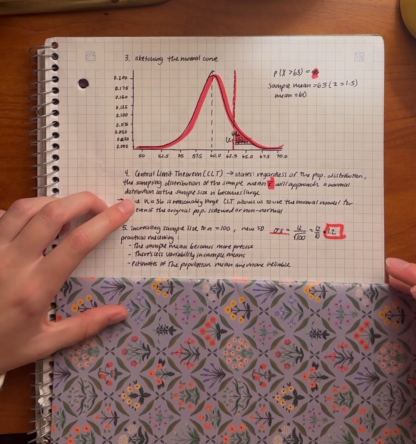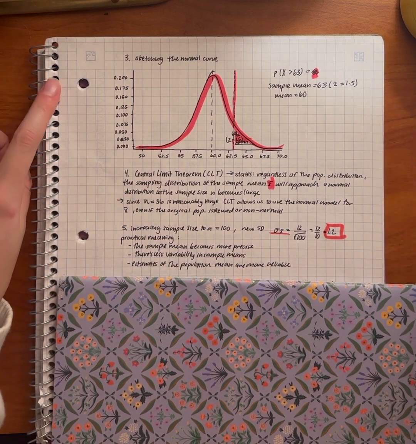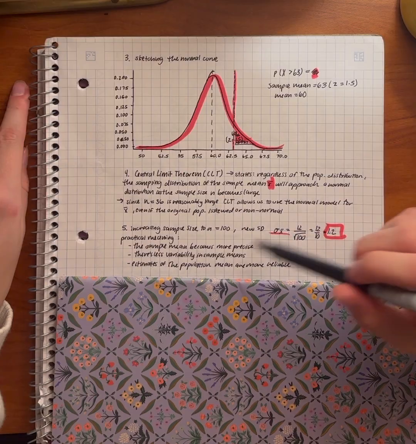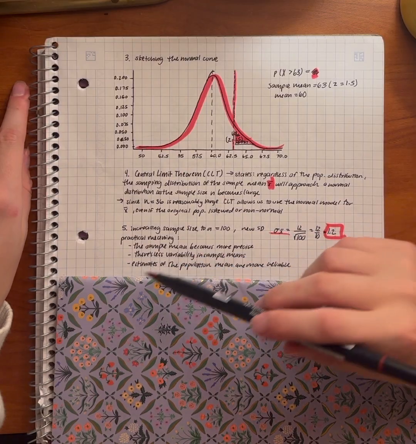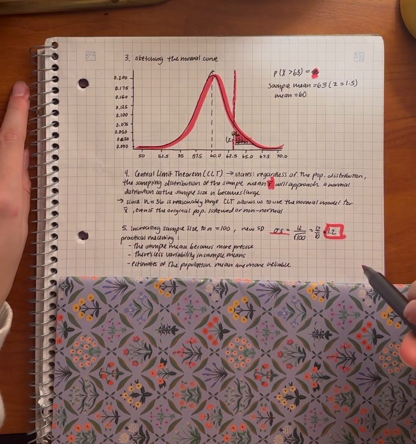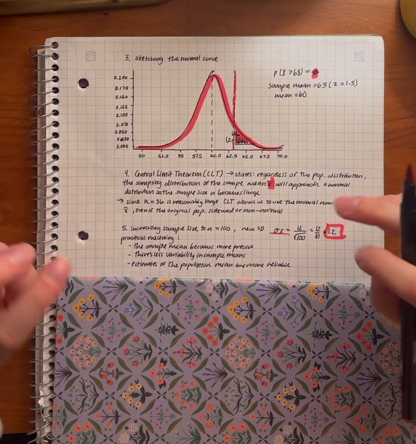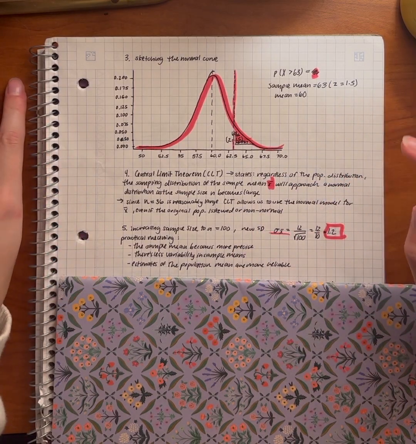The practical meaning applied to this is that the sample mean becomes more precise, there's less variability in the sample means, and estimates of the population mean are more reliable. So basically, you're taking your approximation and simplifying it to get it closer to the actual answer.